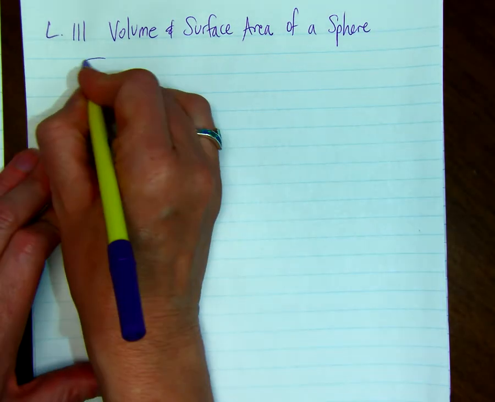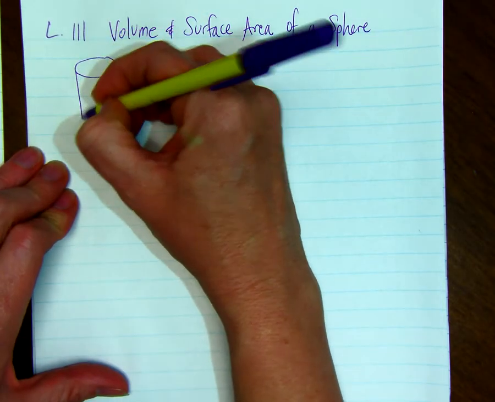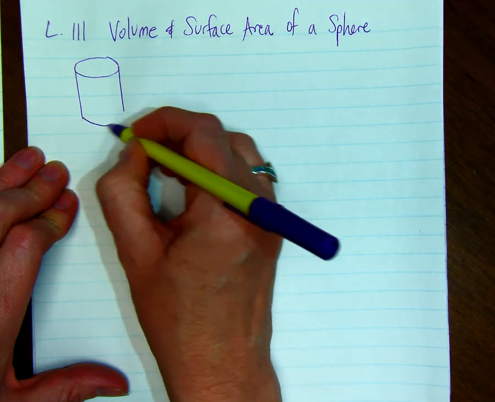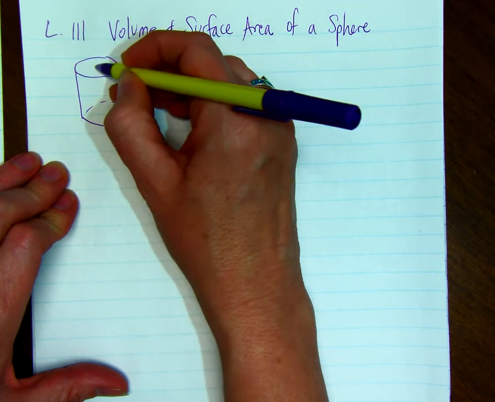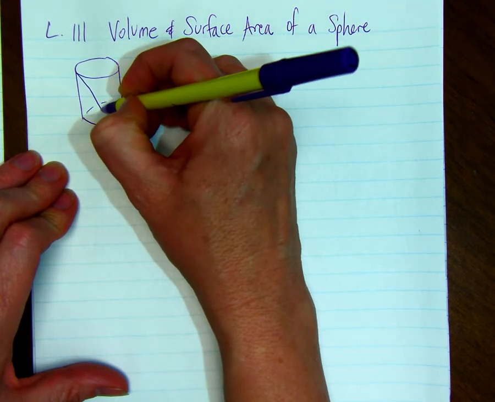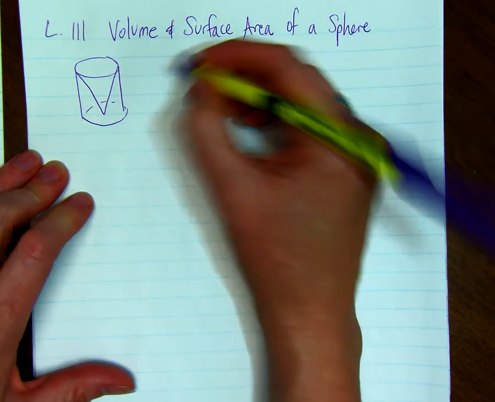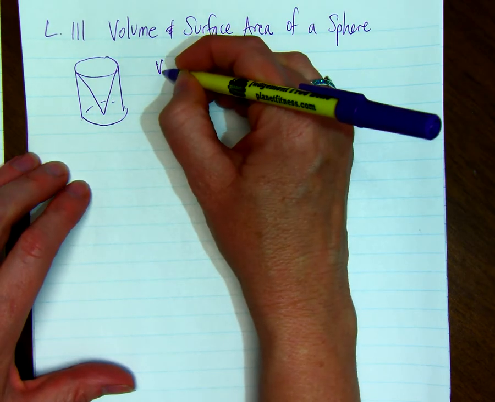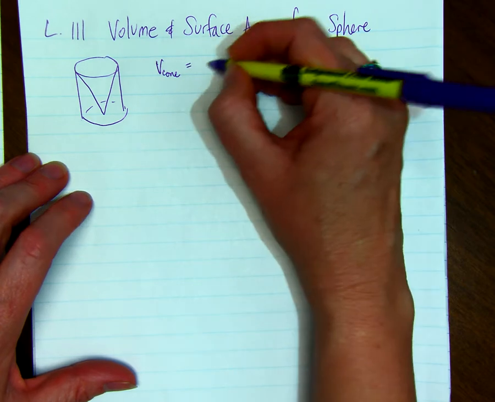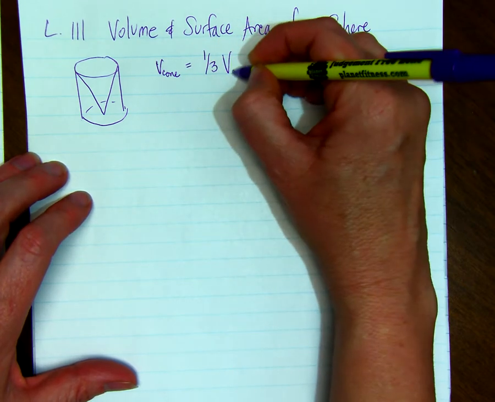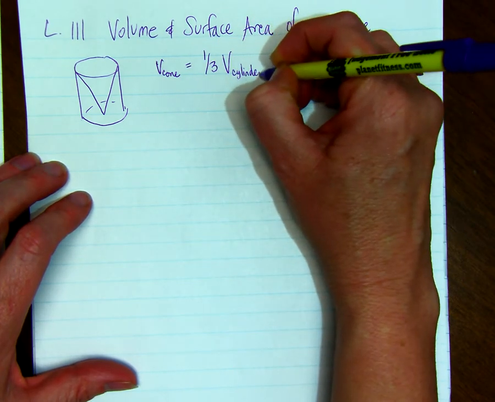Remember when we talked about the volume of a cone is 1/3 the volume of the cylinder that contains it. So the volume of a cone is 1/3 the volume of the cylinder.